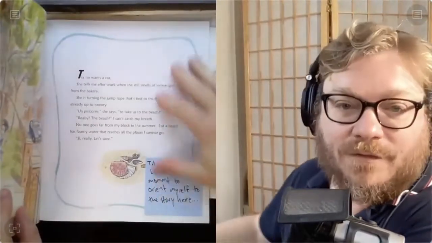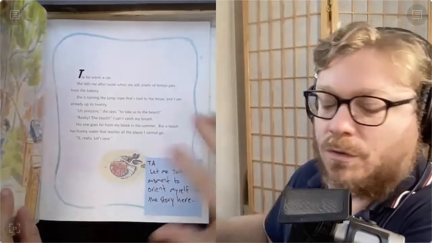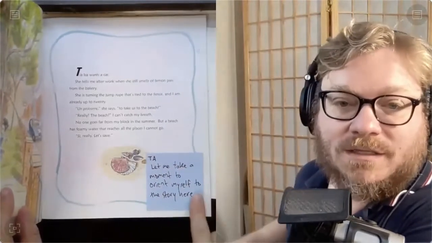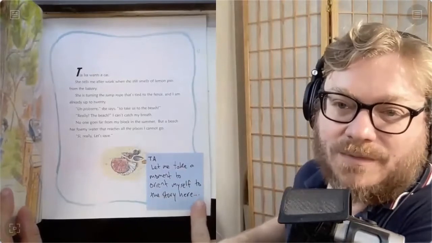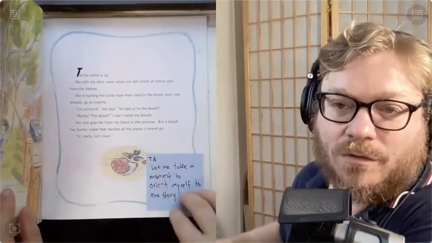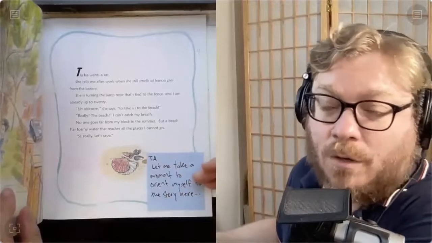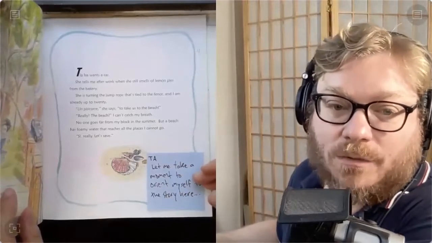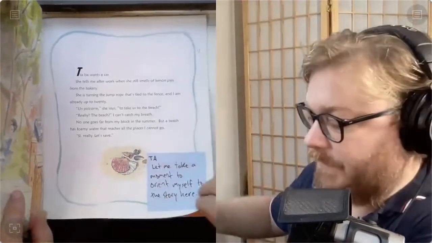So here, after the first page, I'm going to plan to think aloud just to orient myself to the who, what, when, where of a text. Notice I just give myself a little prompt. I know what I'm going to say, so I don't need to write the whole thing, but if you are more comfortable, you may need to script out exactly what you're going to say. I just need a running start.